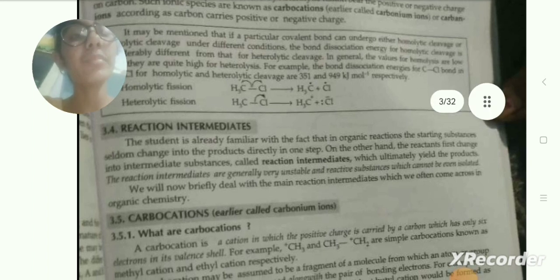Reaction intermediates: the student is already familiar with the fact that in an organic reaction the starting substances seldom change into the products directly in one step. On the other hand, the reactants first change into intermediate substances called reaction intermediates, which ultimately yield the products. The reaction intermediates are generally very unstable and reactive substances which cannot even be isolated. We will now briefly deal with the main reaction intermediates which we often come across in organic chemistry.